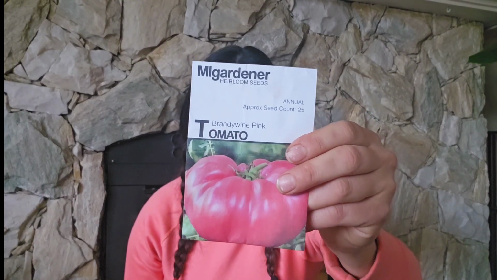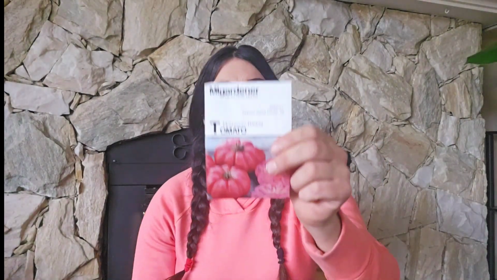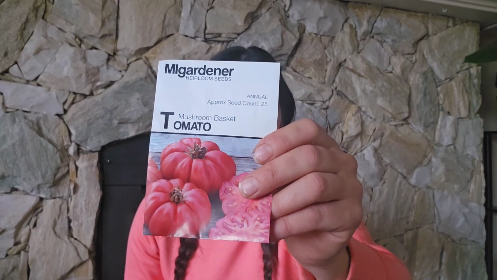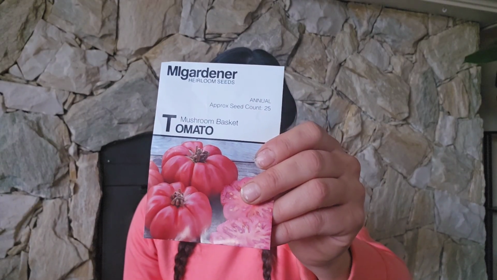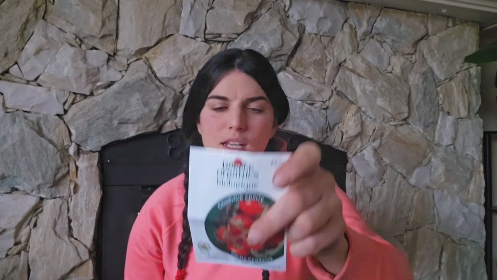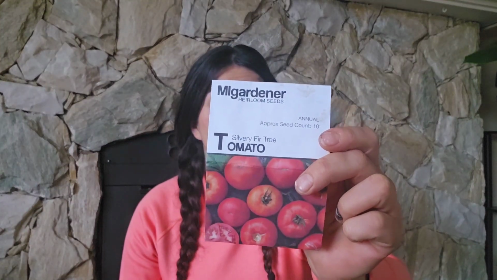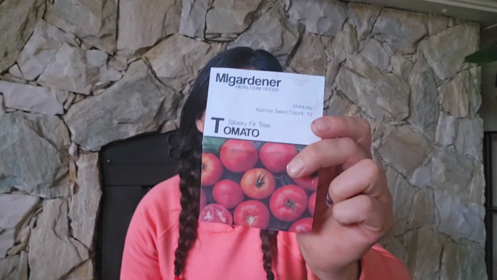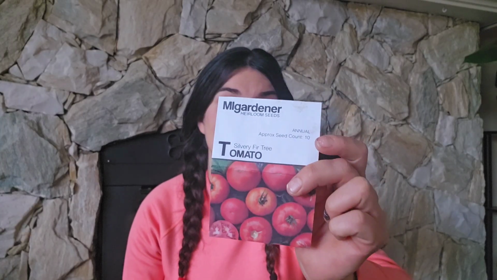Whereas if you're in zone 6, which I am now, you're going to be able to grow indeterminate tomatoes that have longer growing times, like Brandywine, which is 85 days. Mushroom Basket, which is one of my absolute favorite tomatoes to grow, is a 95-day tomato. And there's other ones like Chadwick Cherry, which is 80 to 90 days, or Silvery Fir Tree, for example, which I really like growing. You can also grow it in a lower grow zone, as it's only a 58-day tomato.